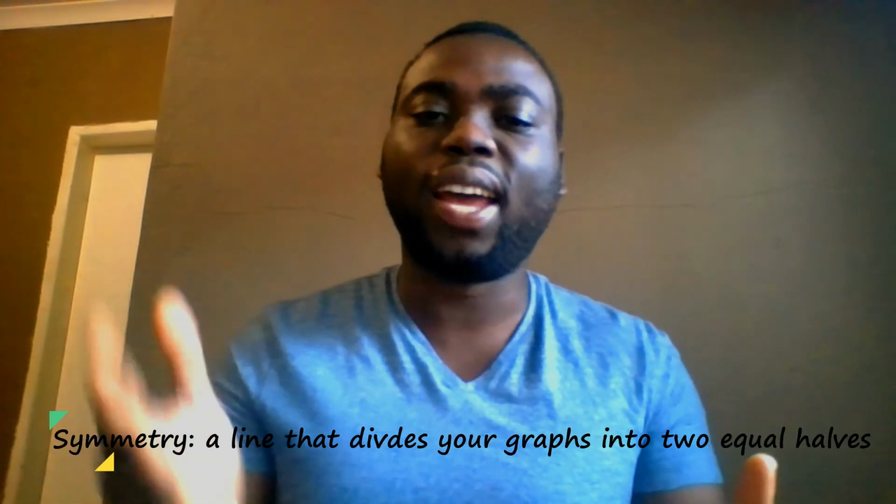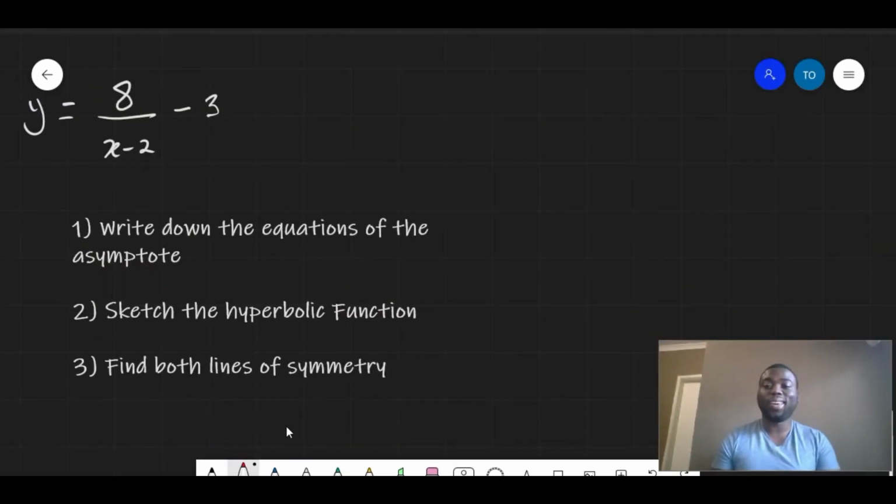So next up, we'll be drawing the hyperbola. We have the equation in the format we talked about a minute ago. Now we're going to use that formula to try to draw our hyperbola. We'll also be talking about line of symmetry. A line of symmetry is the same thing as an axis of symmetry. It is a line that divides your graph into two equal parts. We're going to be using that to answer the questions we're going to talk about right here. Okay, let's get into it.